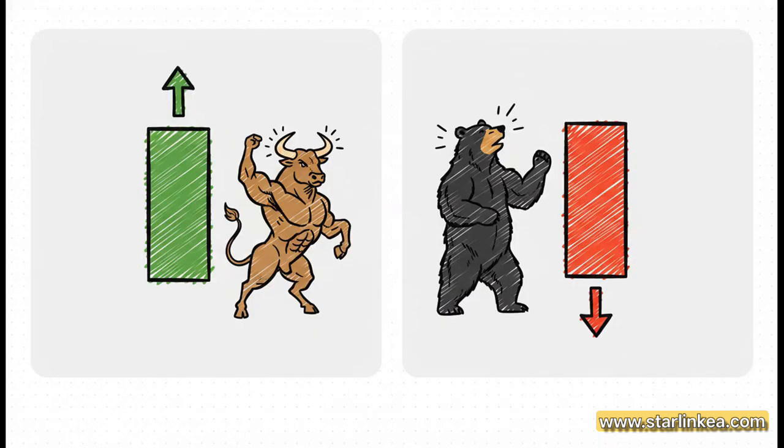Now the color is the easiest part. It tells you who won the battle for that period. If the candle is green, it's bullish. That means the price closed higher than it opened, a clear win for the buyers. If it's red, it's bearish. The price closed lower than it opened, a victory for the sellers. It's really as simple as that.